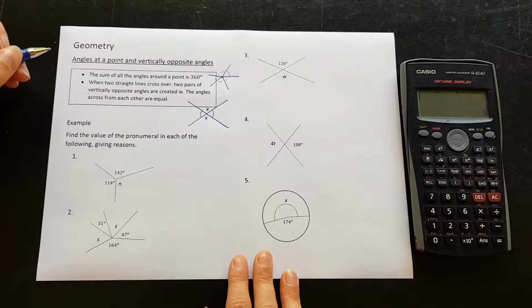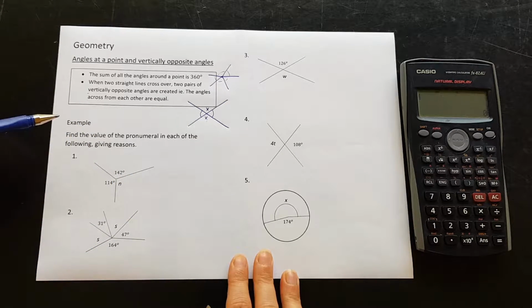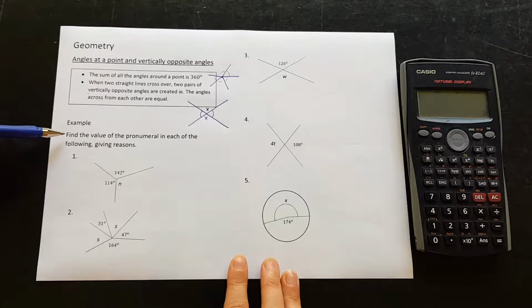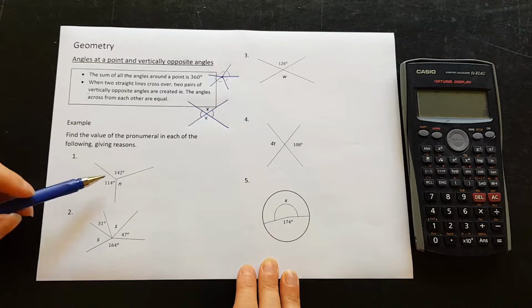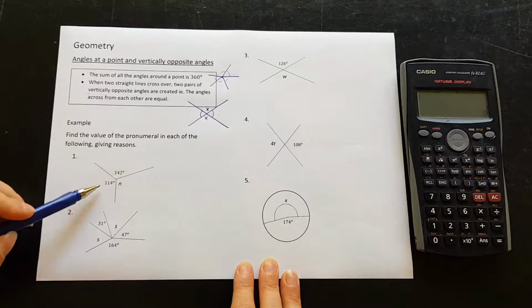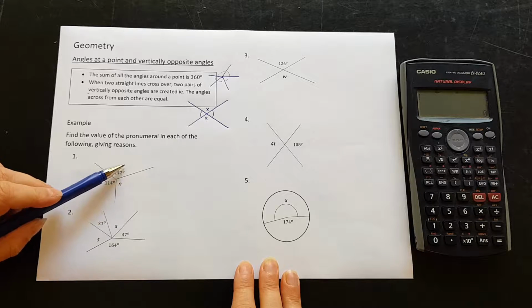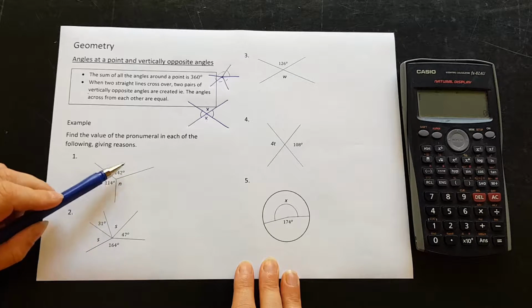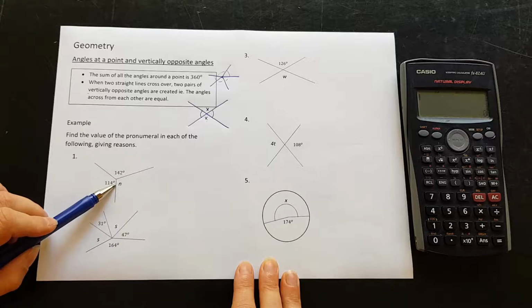So we're going to use those rules today to help us answer these few questions. Let's have a look at the examples. Find the value of the pronumeral in each of the following, giving reasons. Here we have a point, a bunch of angles around that point. We know that there must be 360 degrees the whole way around that point.